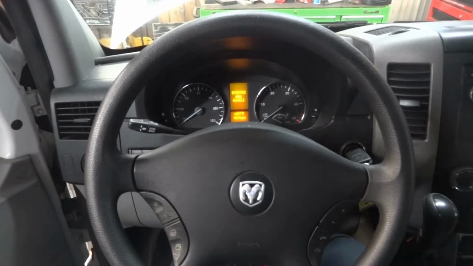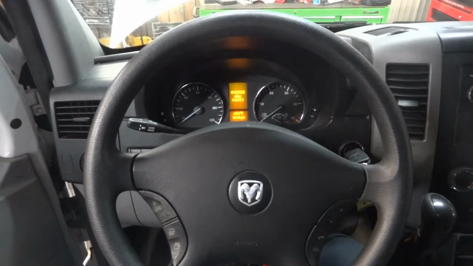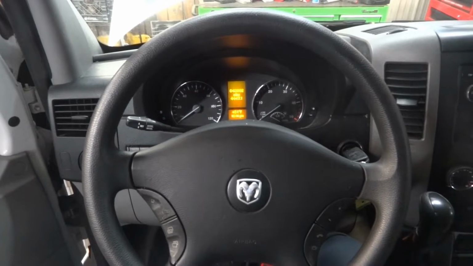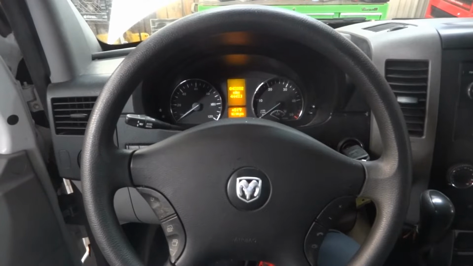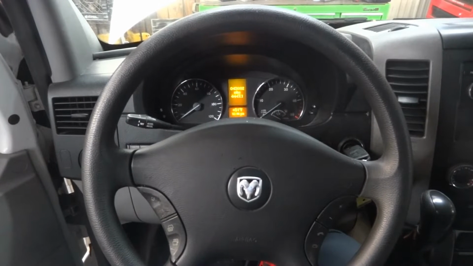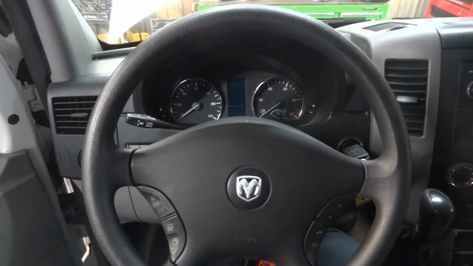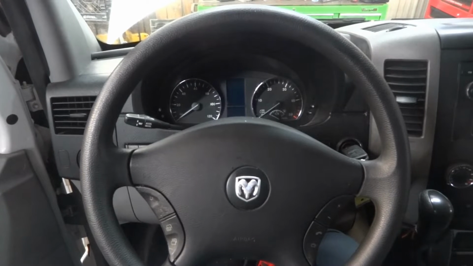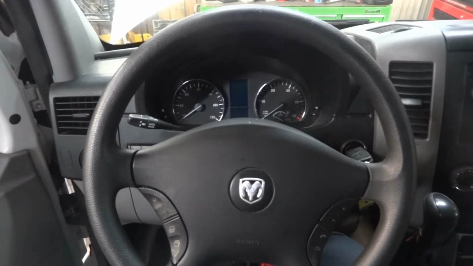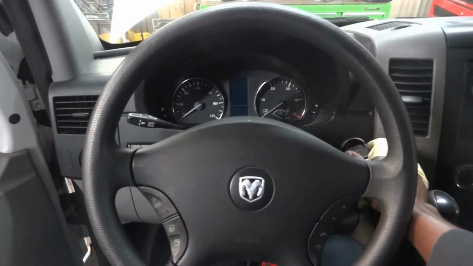Today we have a 2007 Dodge Sprinter with a 3.0 liter. Customer complaint is that the check engine light is on. So the first thing we're gonna do is confirm the customer's complaint and then connect the scan tool so we can find out why the check engine light came on. So let's confirm the customer's complaint.